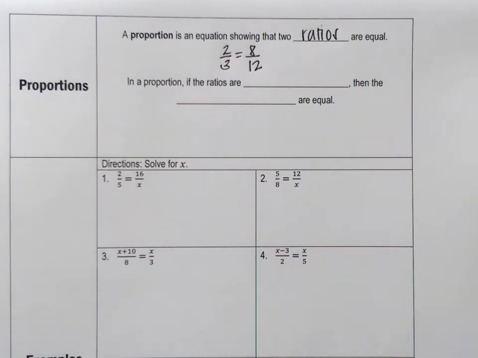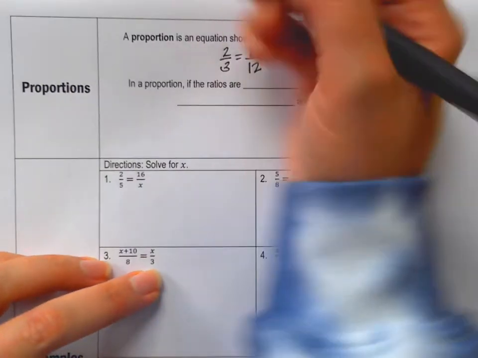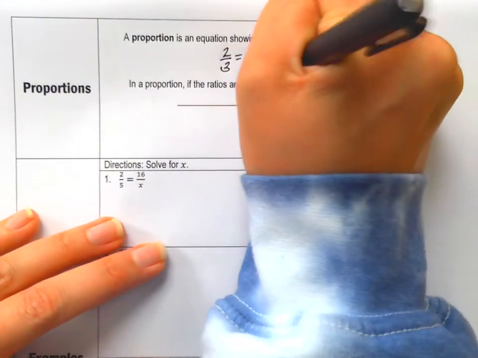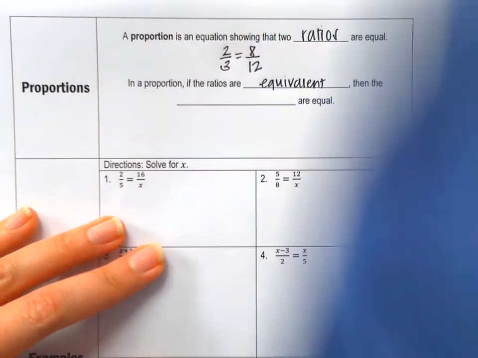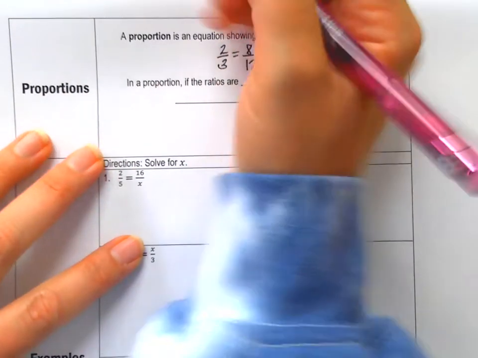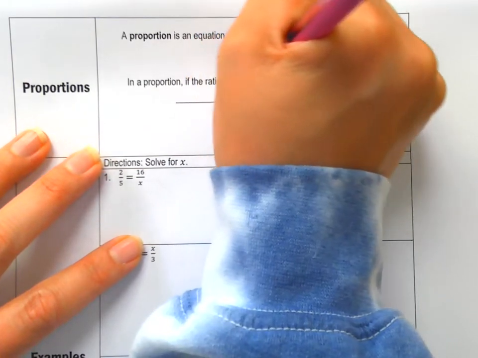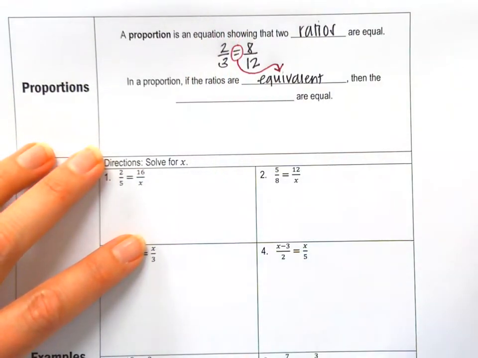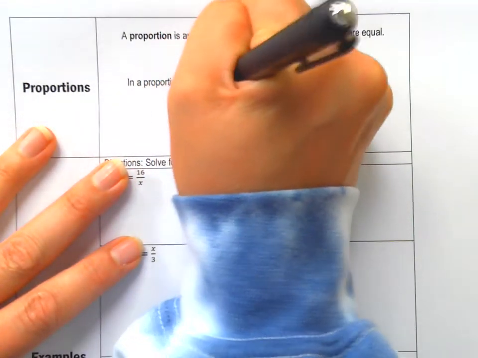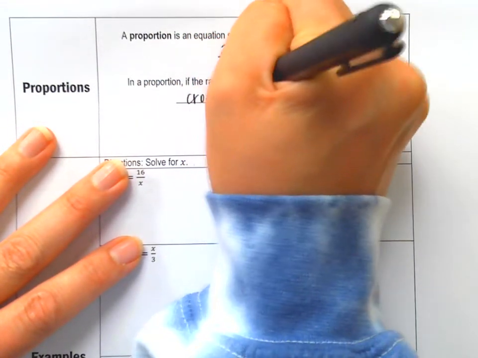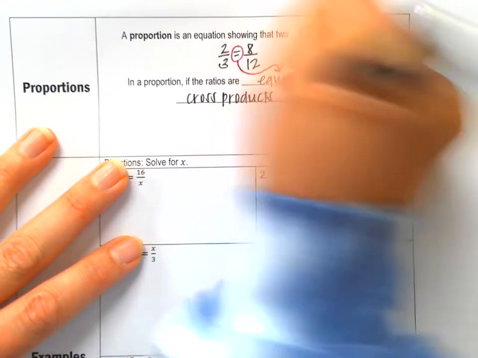In a proportion, if the ratios are equivalent, which equivalent is just saying equals, then the cross products are equal. So what are cross products?